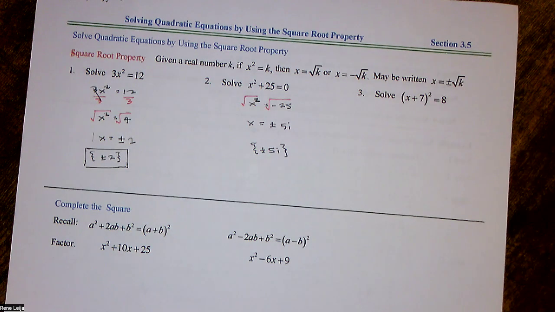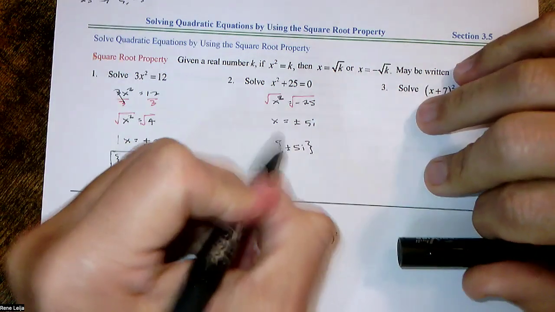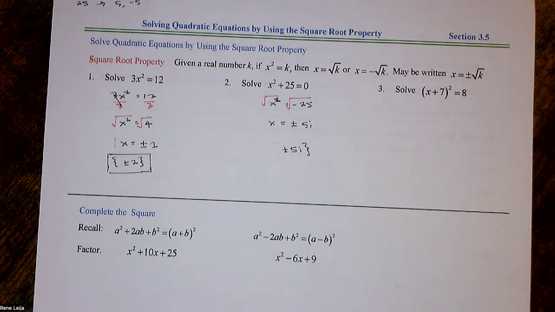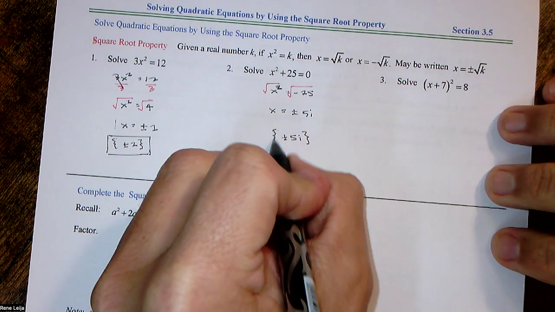Golly, my hand is cramping up, so my writing is going to be worse.